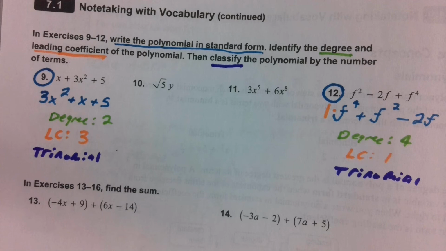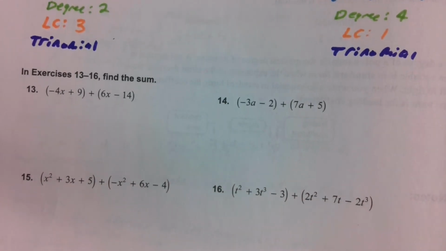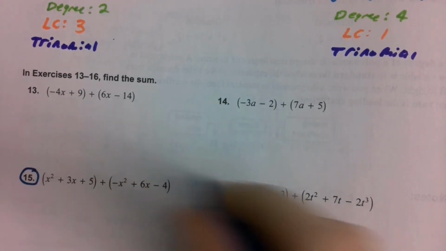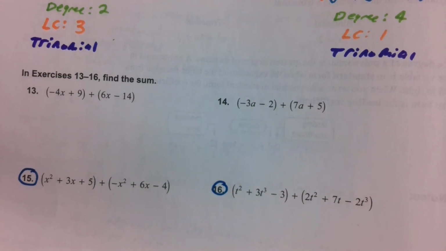We're now going to shift gears just a little bit, and we're going to talk about how to add and subtract polynomials. So if we go all the way down to problem numbers 15 and 16. As we look at these problems, these are two polynomials being added together. You can see that one of them is in parentheses here, the other one's in parentheses here. And we want to add them together.